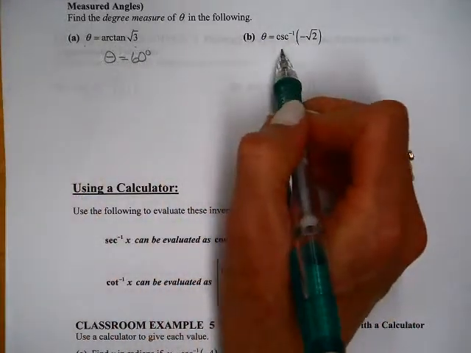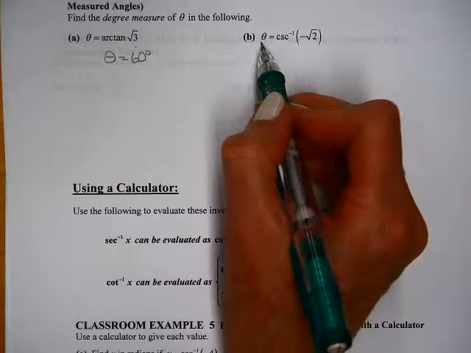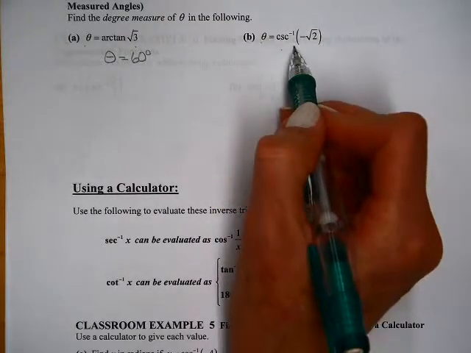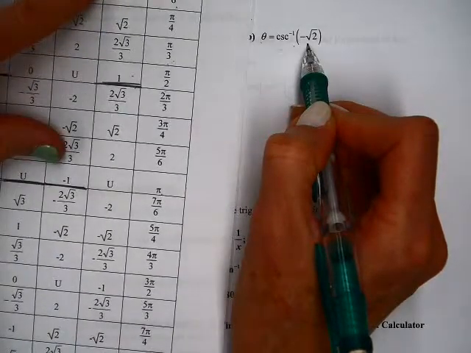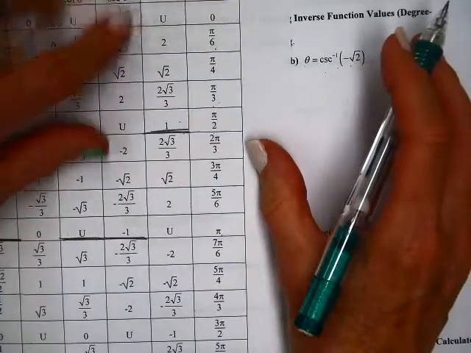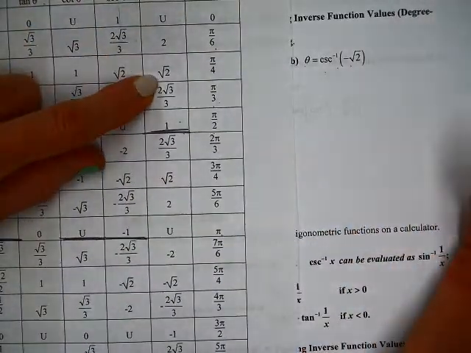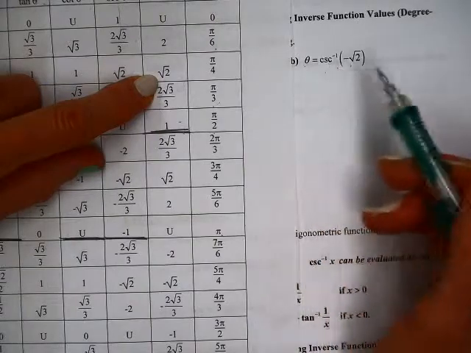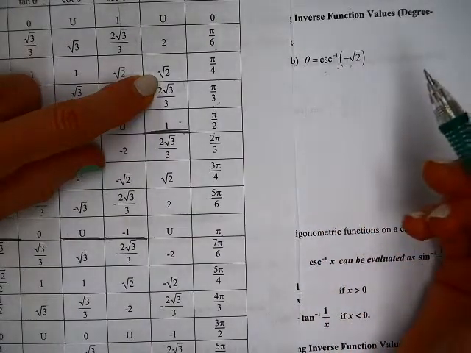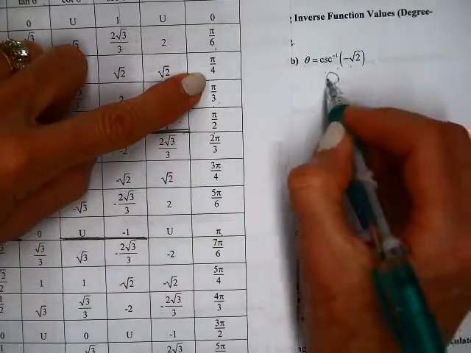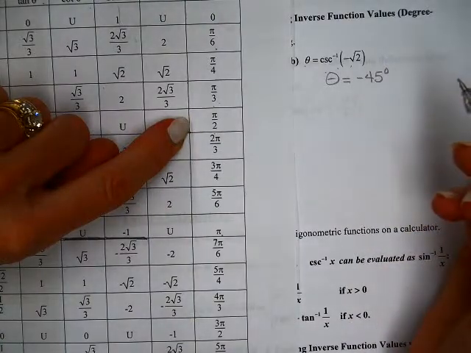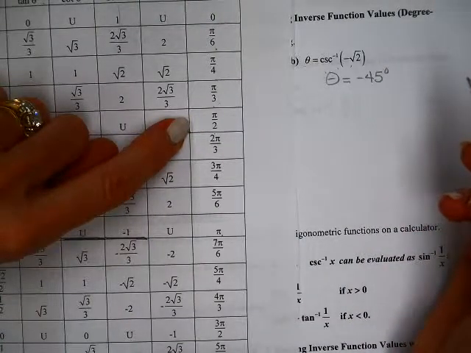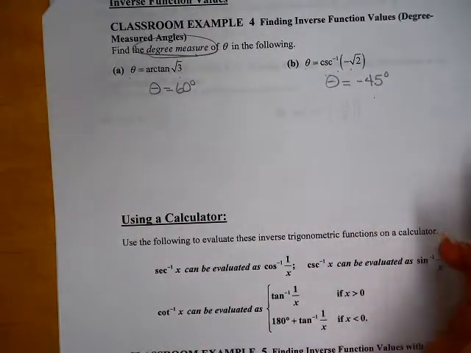All right, here's an arc cosecant one you were asking for. Theta is the angle whose cosecant is negative square root of 2. So for negative square root of 2, that's cosecant. We can only look right here. But this answer has got to be in quadrant 1 or 4. So this one would have to be negative 45 degrees, because it's a negative value. They asked for degree measure, so that's why I did the 45 degrees.